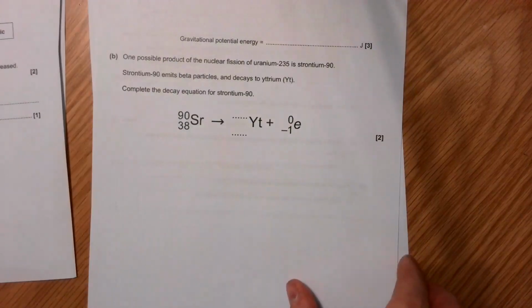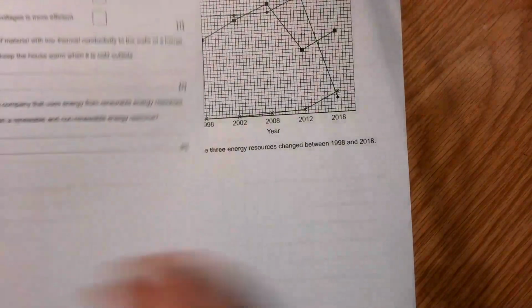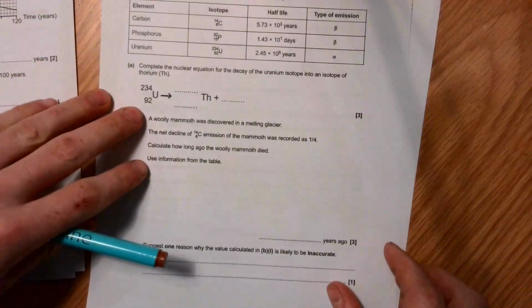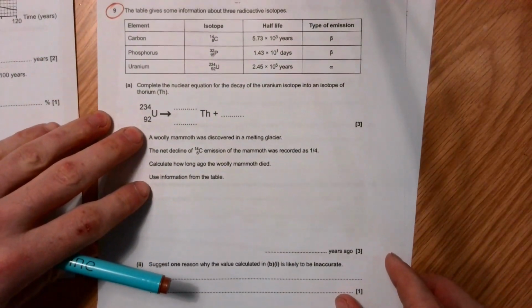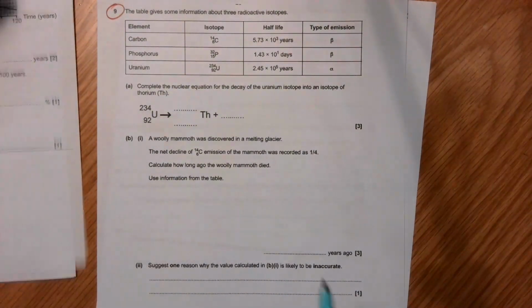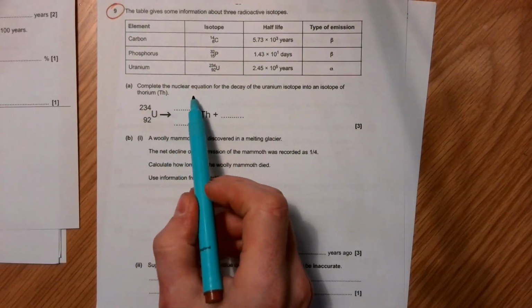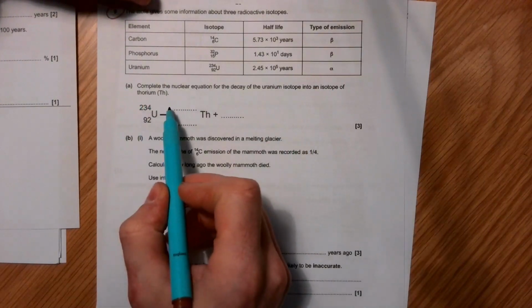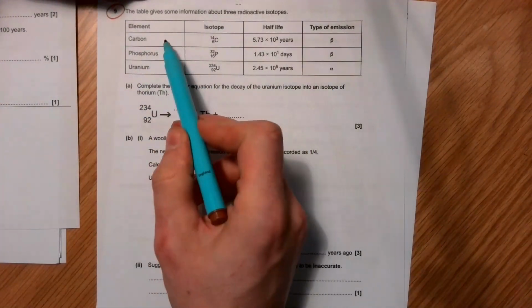Okay, we're going to skip ahead to question 9 that has this table on it. So it says, complete the nuclear equation for the decay of the uranium isotope into an isotope of thorium. And we've got this information in the table.